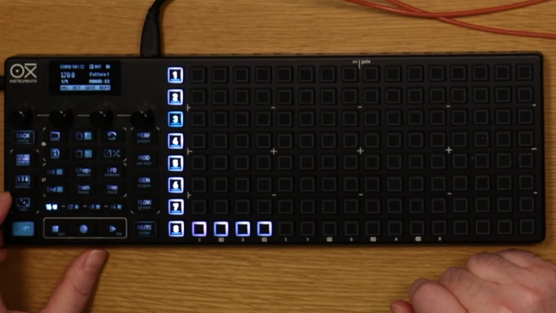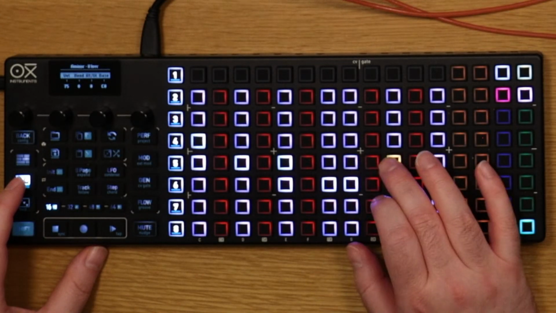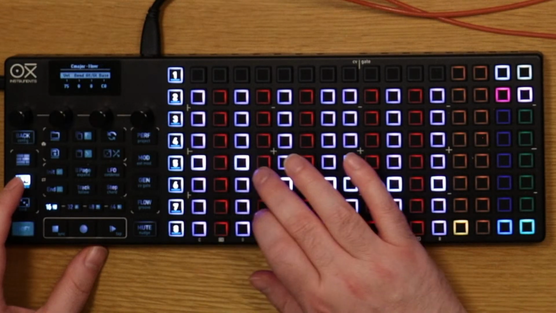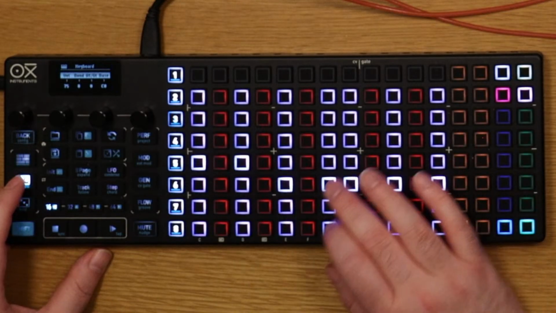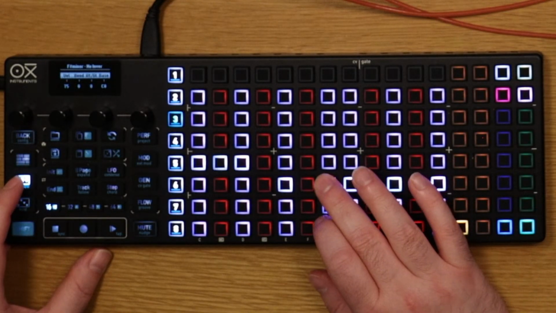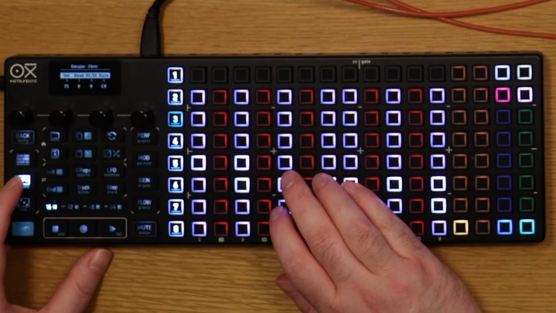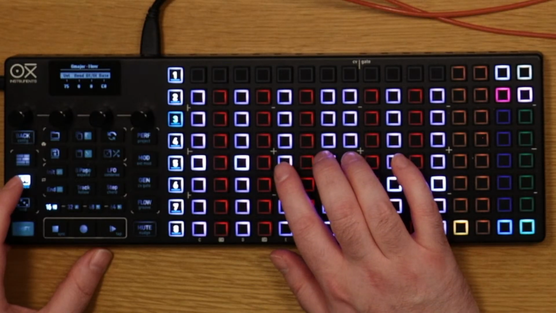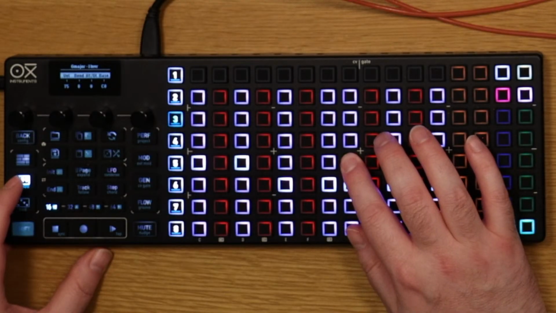So in minor, the 3rd should be G sharp, right? This is not doing what I would expect. Oh, I guess G major is right. Okay.